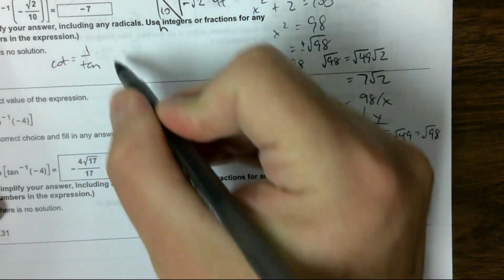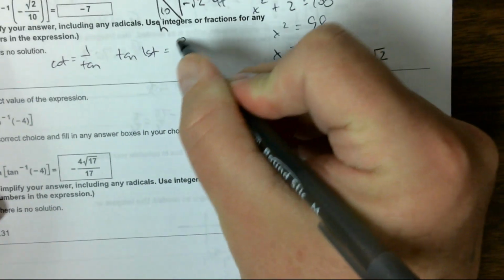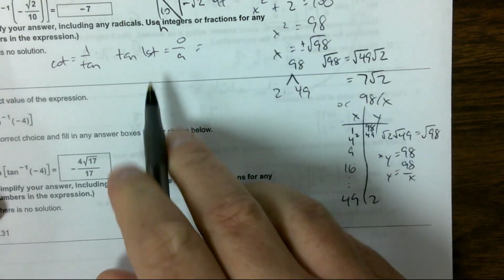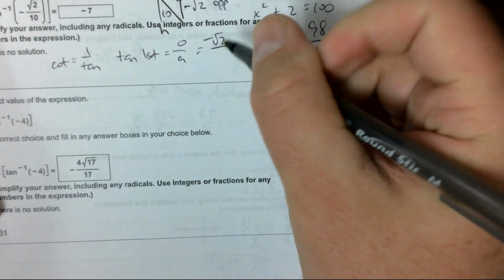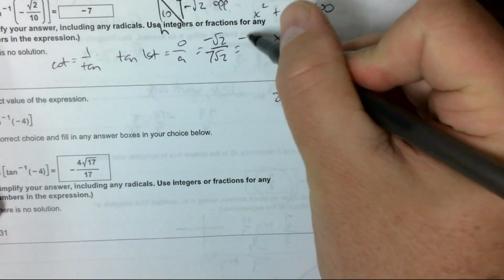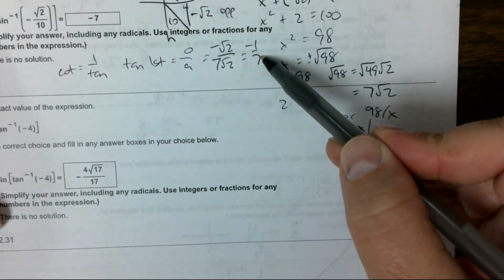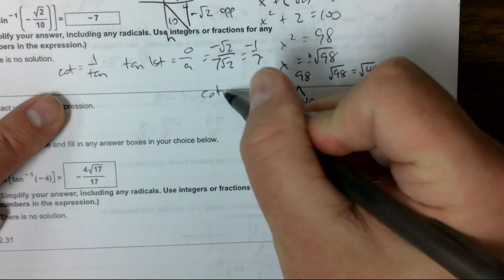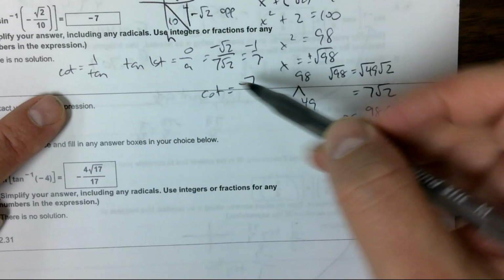And so I want to do tangent first, which is opposite over adjacent. That's just the way my mind works. So I want to do negative square root of 2 over 7 square root of 2. And so that's negative 1/7. And then once I have negative 1/7, then for cotangent, I flip it, and so that's negative 7. Because you flip it upside down, and that's your answer.